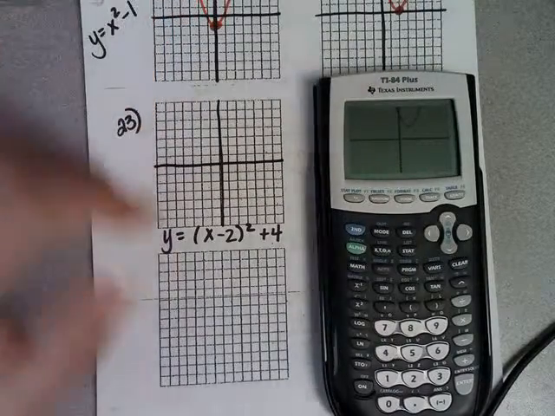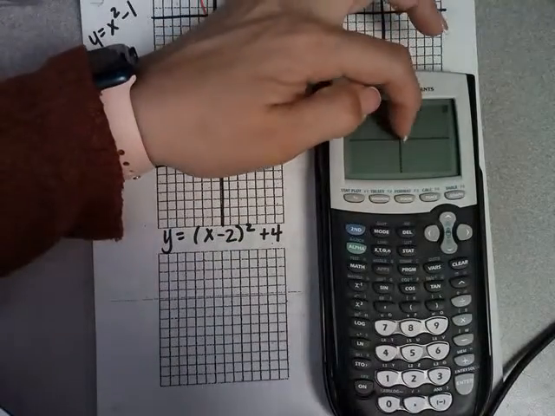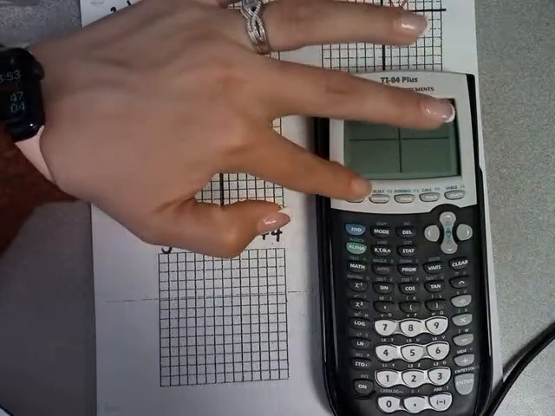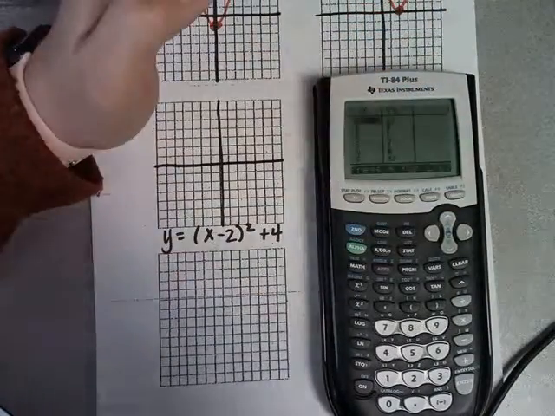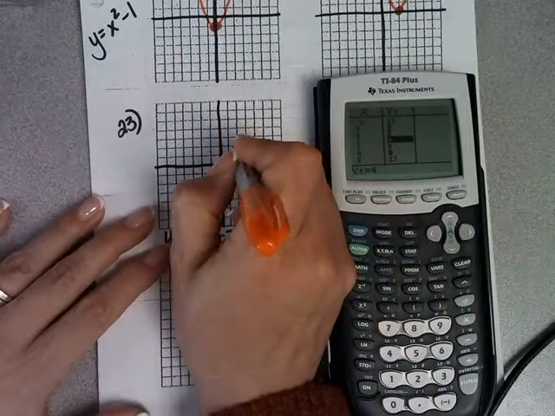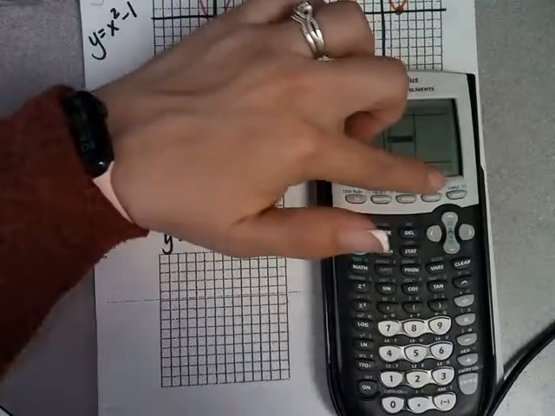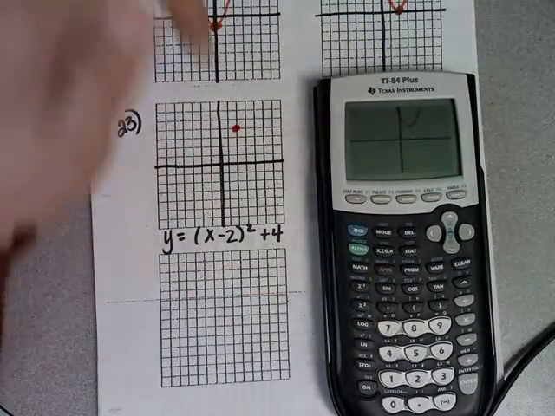2 and 4. 2, 4. Because you know it's like 2 over. You can see that. But if you can't tell, you just go to your table and you know it's like 2 over, and there it is, 2, 4. 1, 2, 3, 4. Okay, now I need 2 more points that are symmetrical.